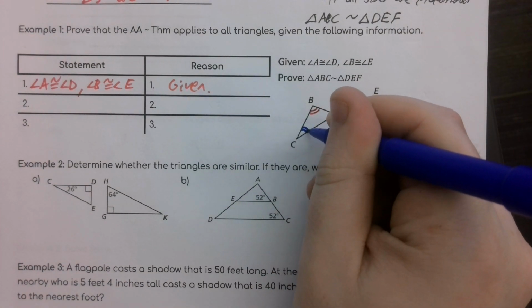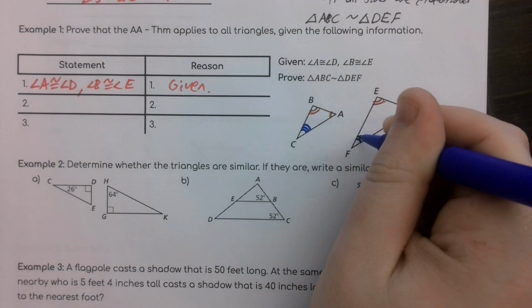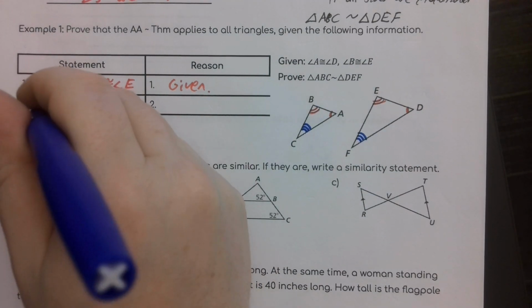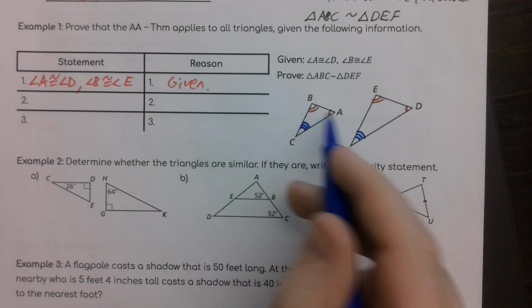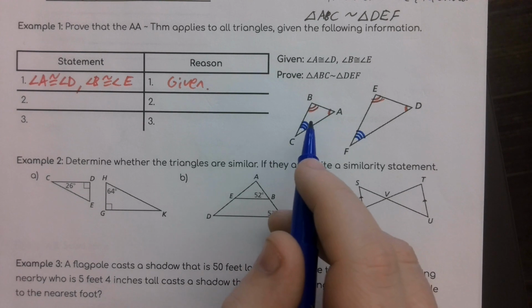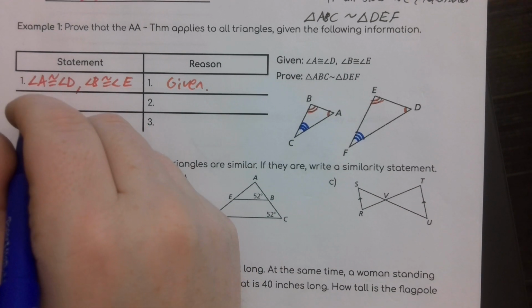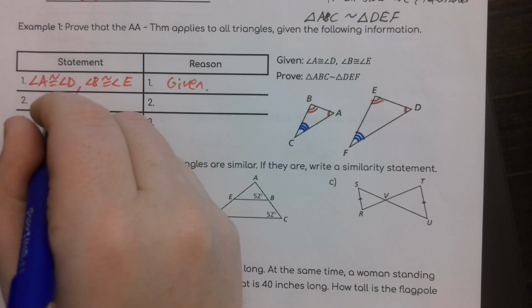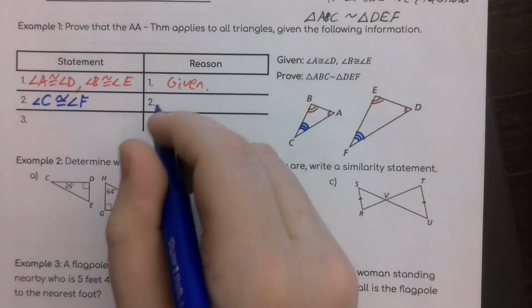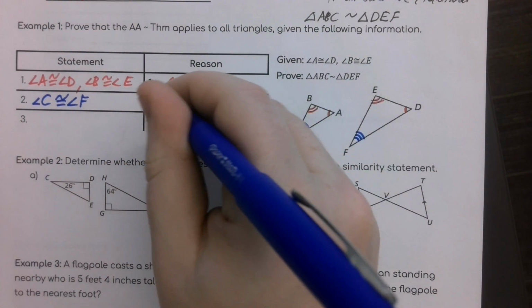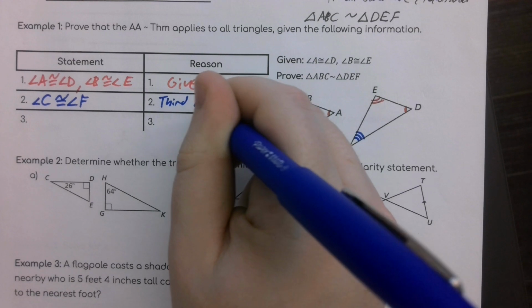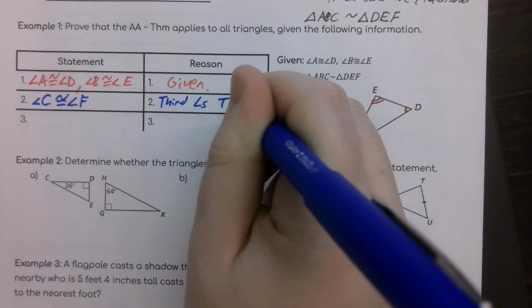The name of that theorem was called the third angles theorem. The third angles theorem says if two angles of a triangle are congruent, the third angle on the triangles must be congruent. Angle C is congruent to angle F. That is the third angles theorem.